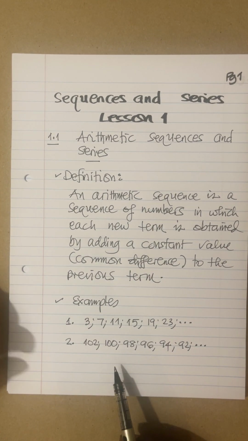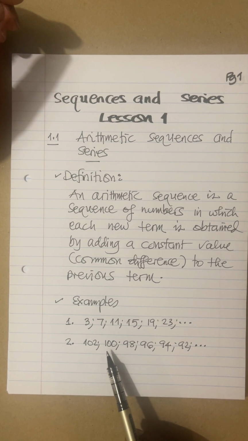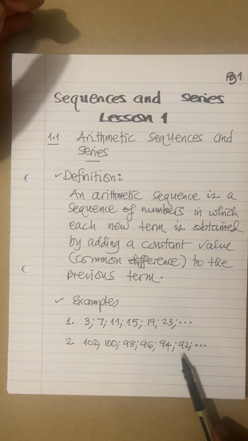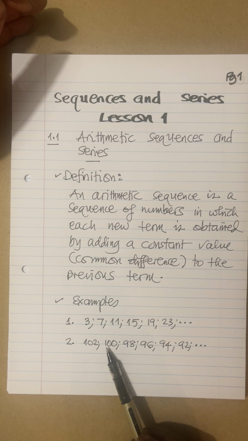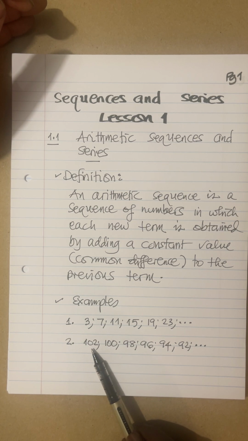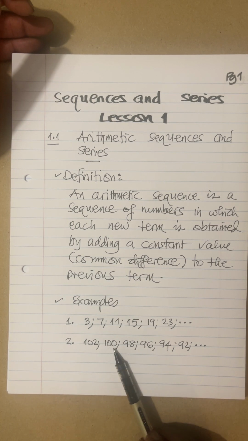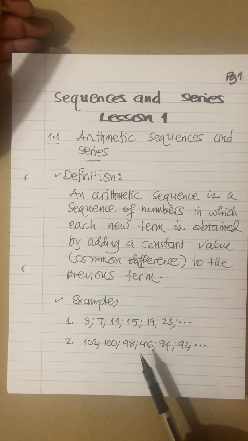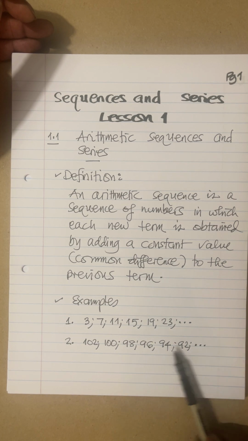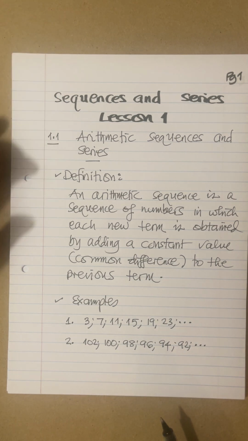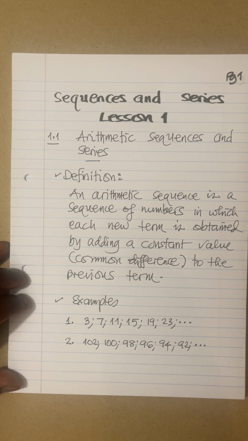Notice something here. Each new term is obtained by adding a constant value to the previous term. To obtain this, I must add minus 2 to this. Basically, subtract 2 from that. But using the definition, I'm adding minus 2 to that to get this, add minus 2 to that to get this, add minus 2, and so on. So in this case, the common difference is minus 2, an example of a decreasing sequence.